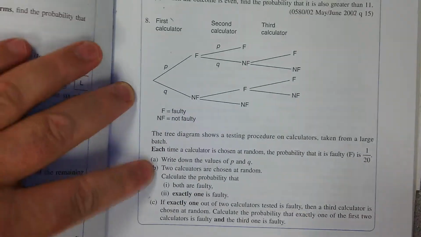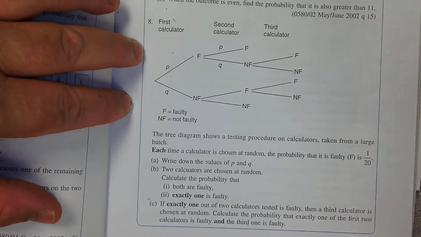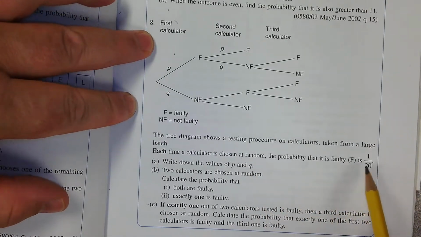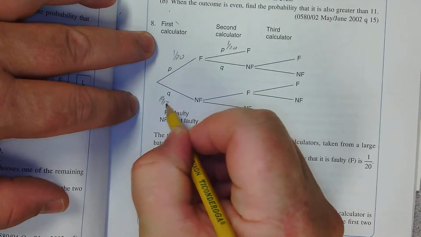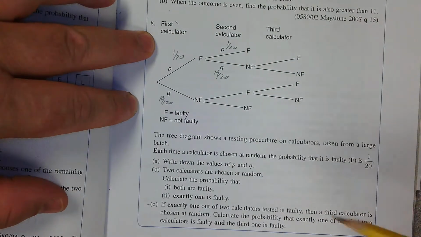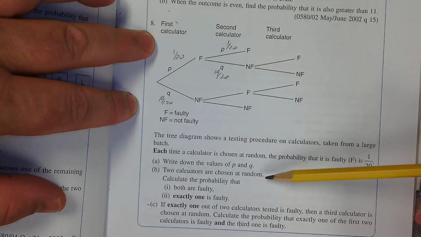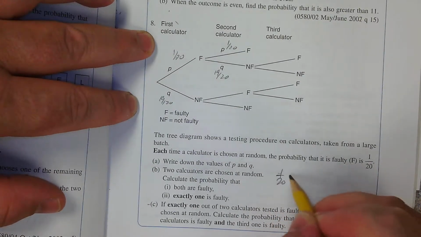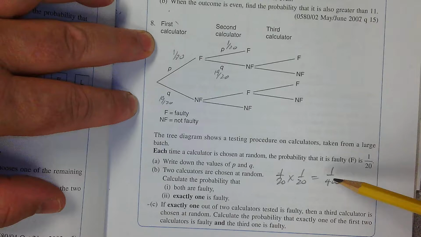So next up, let's do this one right here. We've got this tree diagram right here, and it says the tree diagram shows a testing procedure on calculators taken from a large batch. It says each time a calculator is chosen at random, the probability that it is faulty is 1 out of 20. So 1 out of 20, 1 out of 20. This would be 19 out of 20, 19 out of 20. You see? So the first part says write down the values of P and Q. No problem, done. Now, 2 calculators are chosen at random. Calculate the probability that they are both faulty. So that would be 1 out of 20 times 1 out of 20. That would be 1 out of 400. So the probability that they're both faulty is 1 out of 400.